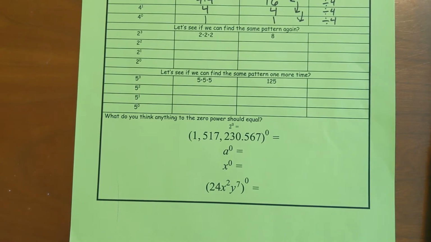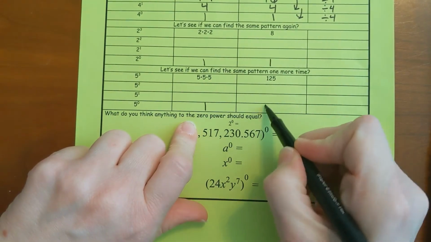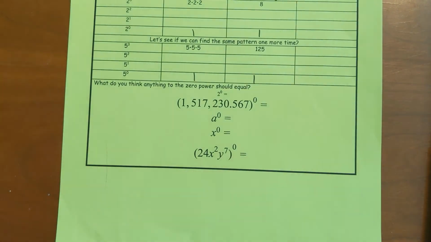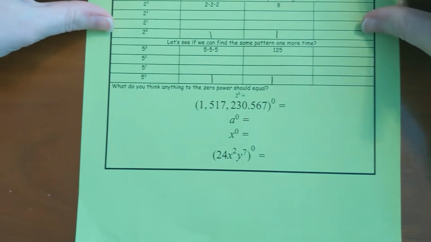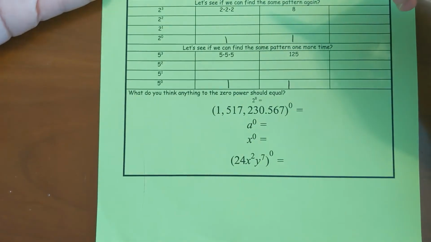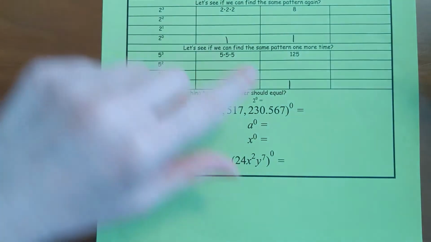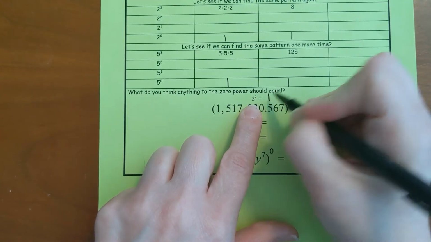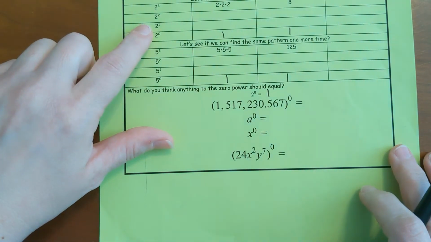Okay, so hopefully you came back and you did notice that every time you got to the 0 power, you got 1. So we're going to use that. And I'm going to tell you that mathematicians have solved this, and they have proved it, not just for 4, 2, and 5 as a base, but for every single number. It has been proven that anytime you have any number to the 0 power, it's going to equal 1. So 2 to the 0 is 1. We saw that in our table.